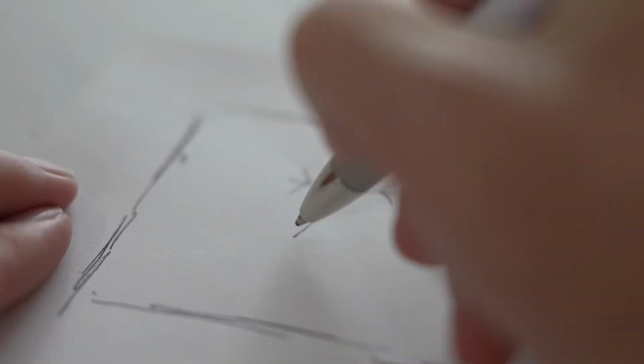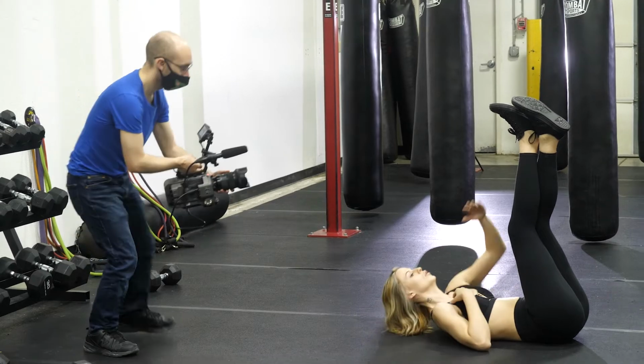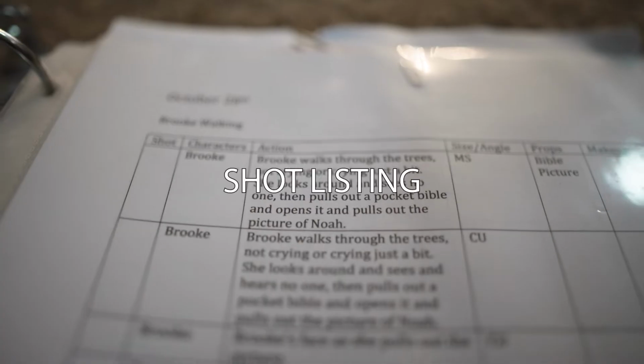You need to storyboard your video, but you can't draw, and you're going to be the cinematographer, so you already have it going on in your head. There is an alternative that is faster and is going to work just as well for you to be able to organize all your thoughts for your film, and that is shot listing.